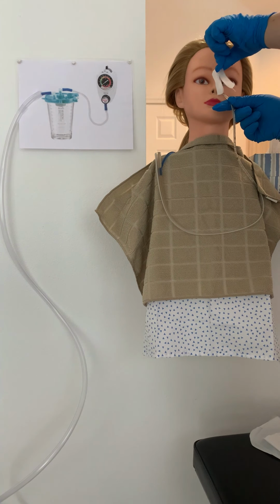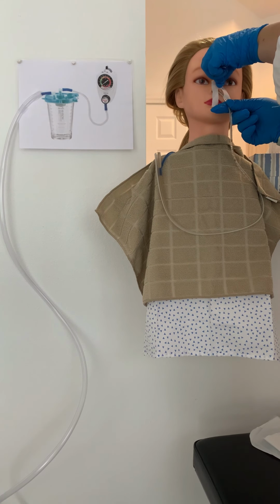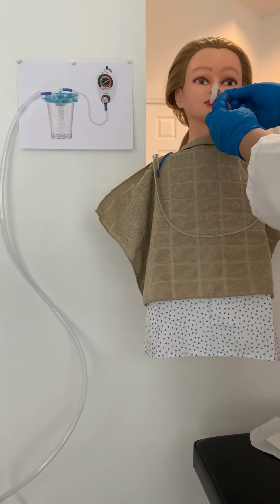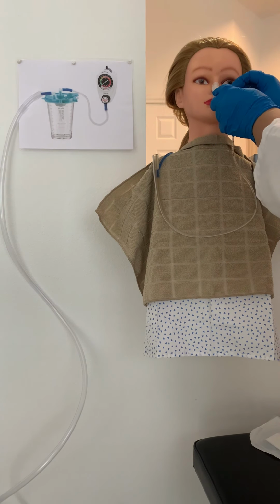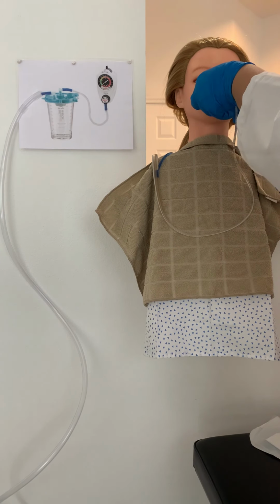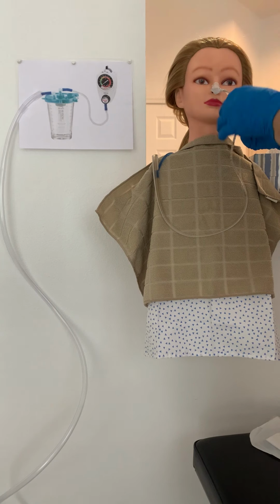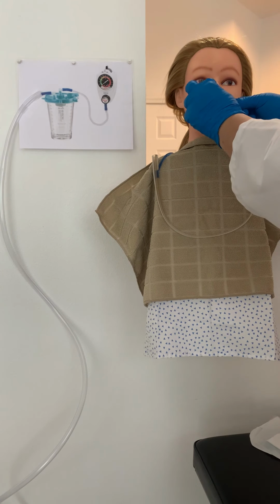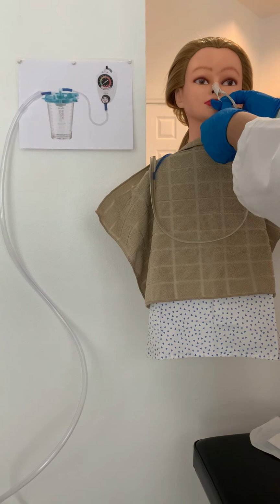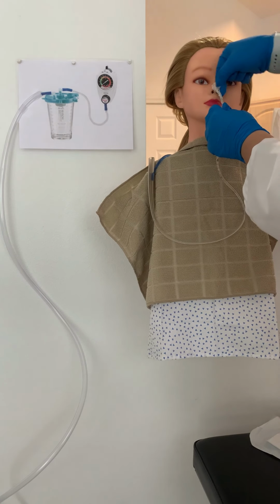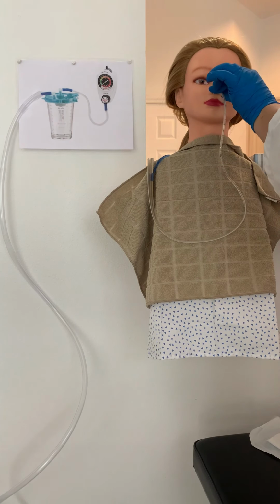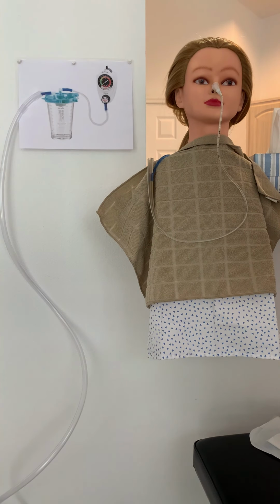Okay. Our new tape is going to secure. It's going to go on top of the nose, kind of over the bridge of the nose there, and then it's going to wrap around the tube like this. And then the next piece will also wrap around the tube, just like that. Okay, so that's being held secure.